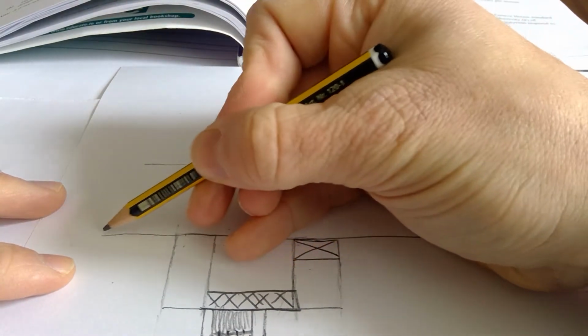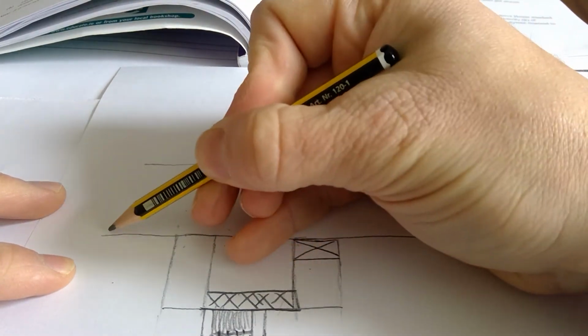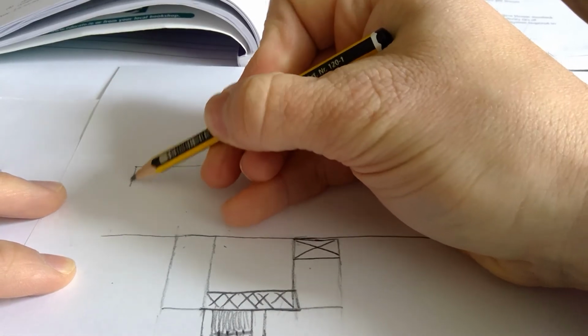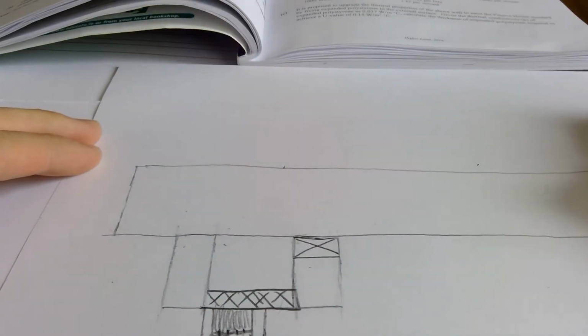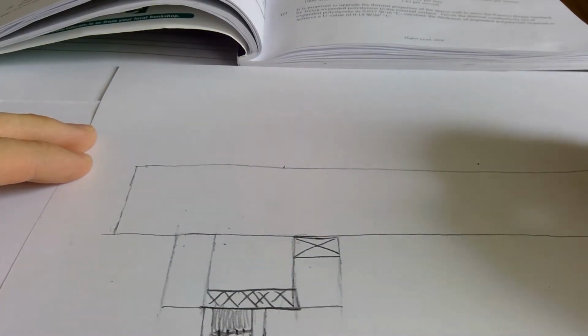How far out does this go here? You can decide yourself. Again, you know, that's just within reason. Roughly out about that far for your fascia and your soffit. And that's the position of our joist.